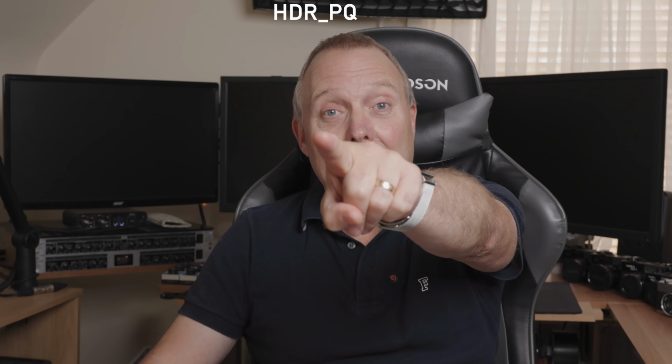So what I thought I'd do, just for a bit of a laugh, is compare the Canon R8, which I'm pointing at now, in C-Log3 against the Canon R50, which I'm pointing at now, in HDR-PQ. So they're both shooting in 10-bit 422, but one's in C-Log, one's in HDR-PQ.